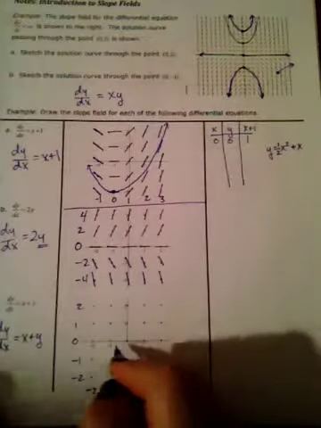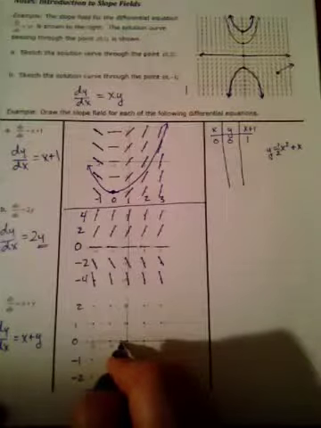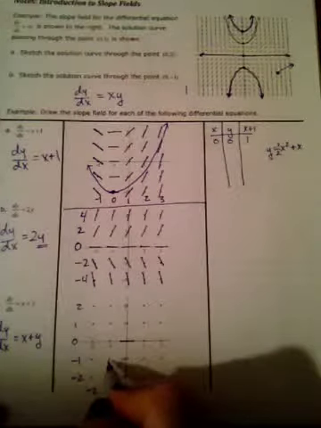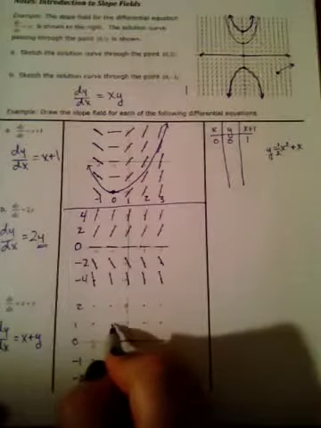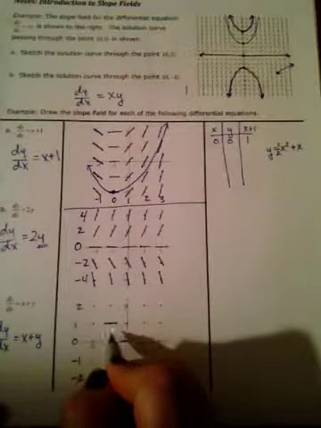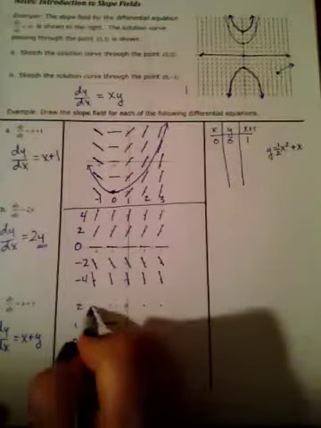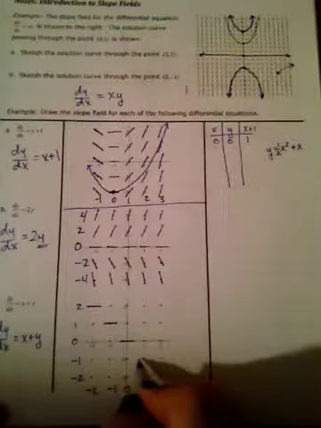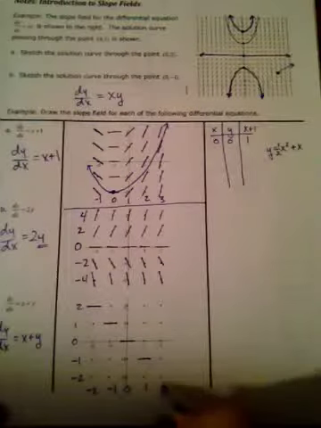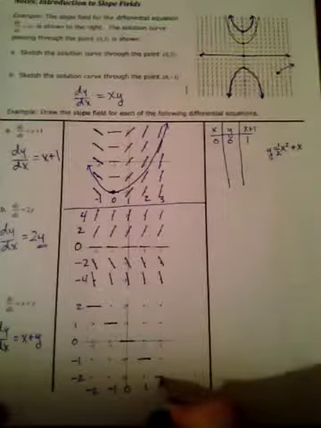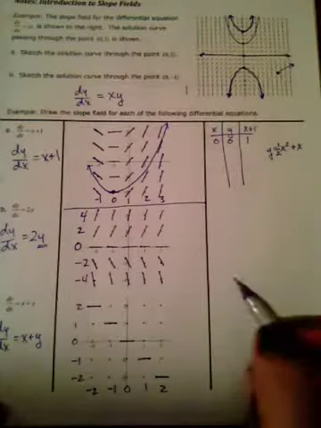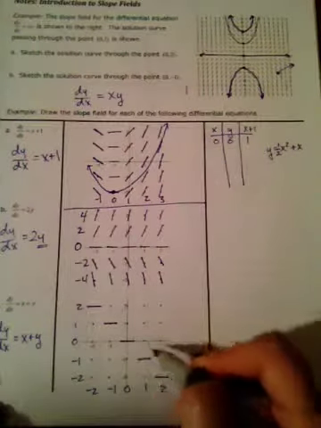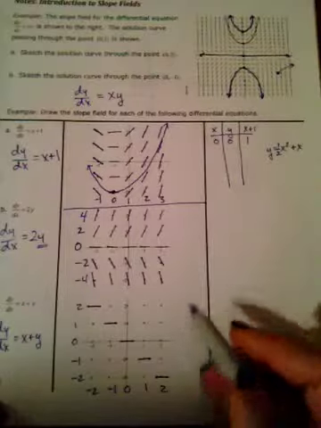So 0, 0 is easy. 0 plus 0, 0. The other zeros would be -1 plus 1. So there's a 0 slope here. -2 plus 2. There's a 0 slope here. 1 plus -1, a 0 slope. And 2 plus -2, a 0 slope. And you want to look for patterns. If you don't see the patterns, that's okay. Just draw slopes until you actually do see a pattern.